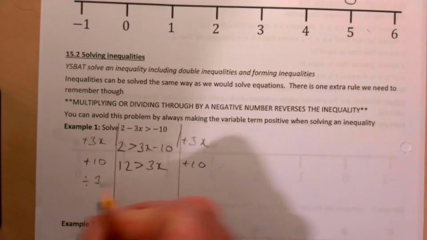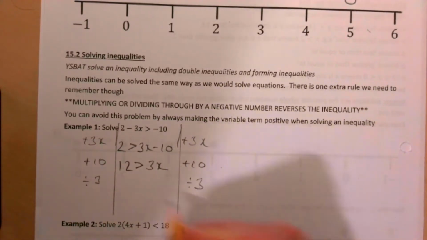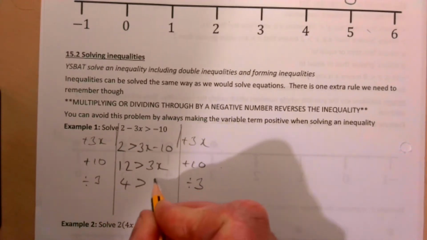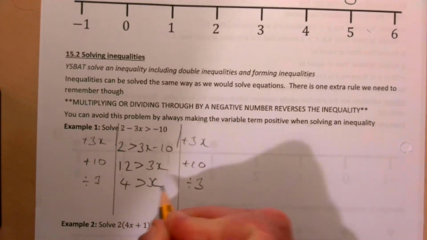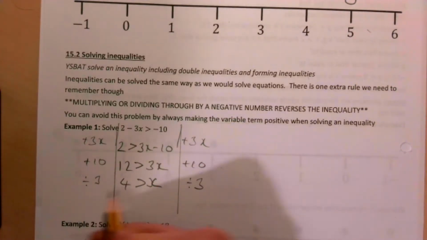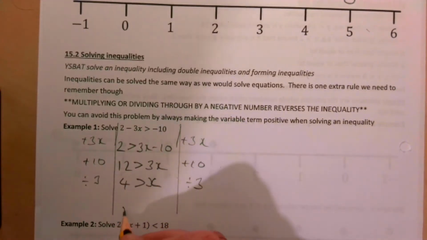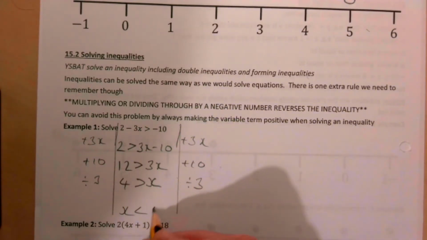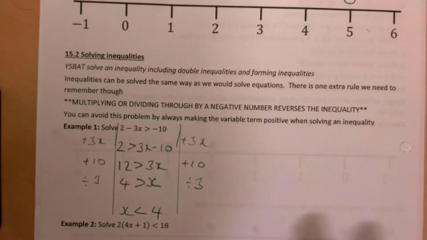Divide both sides by 3 and I get 4 is greater than x. Now I wouldn't give full marks for that, I want the final answer. Hopefully you realise if 4 is greater than x, that means x is less than 4.